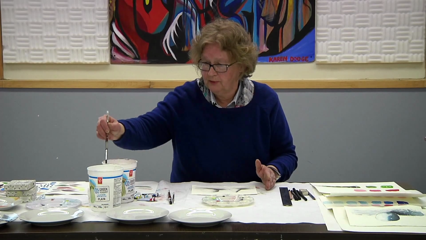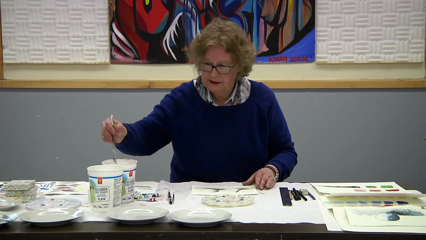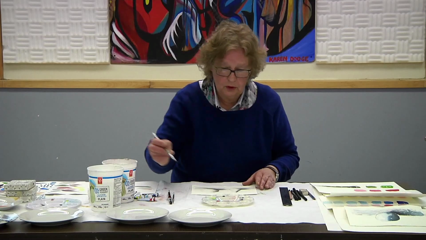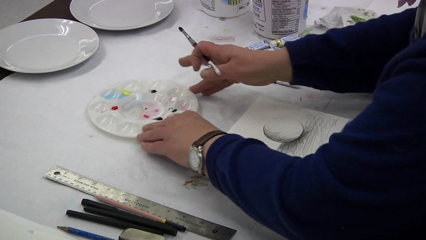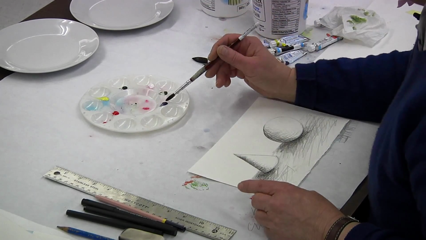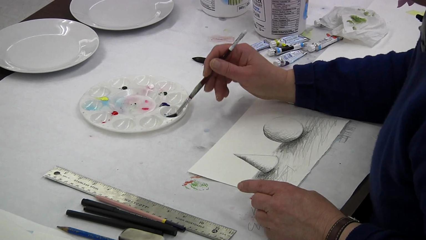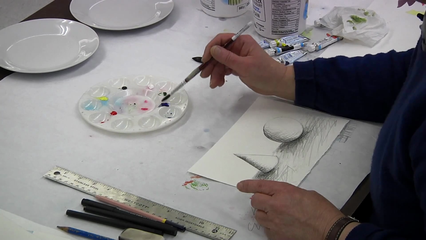So I'm just going to clean my brushes. And in this case, I'm going to work with a blue. I'm going to turn my palette. I'm going to pick up a small amount of blue just to get some pigment mixed.